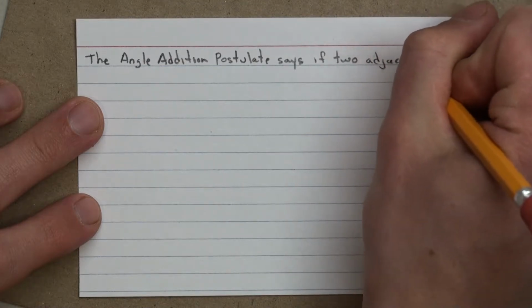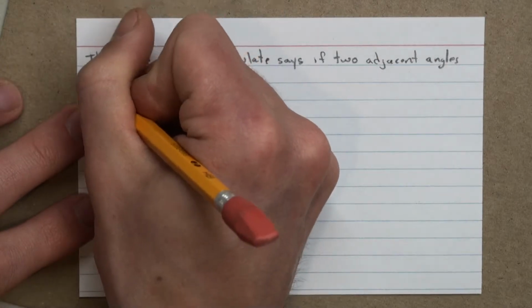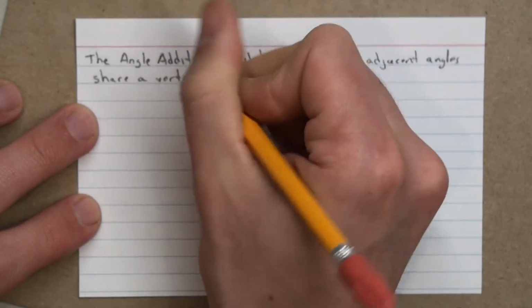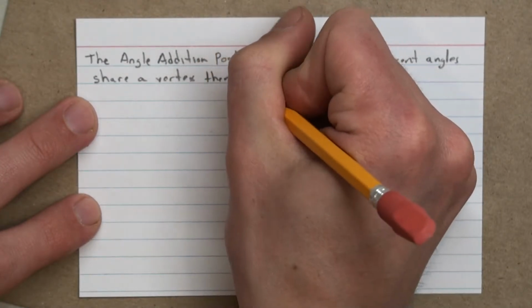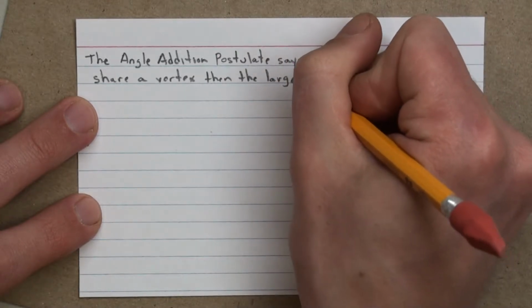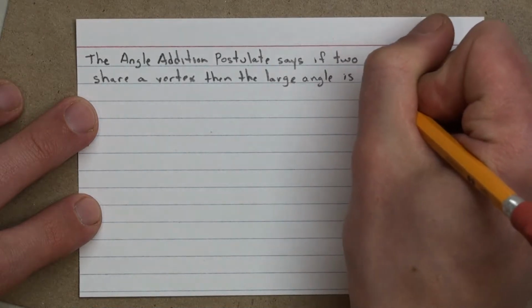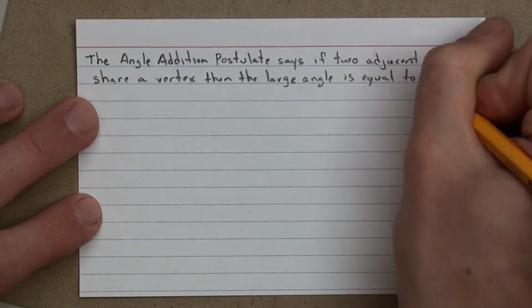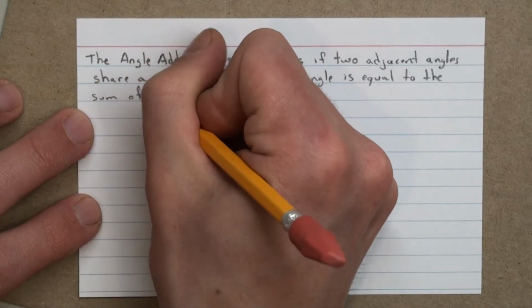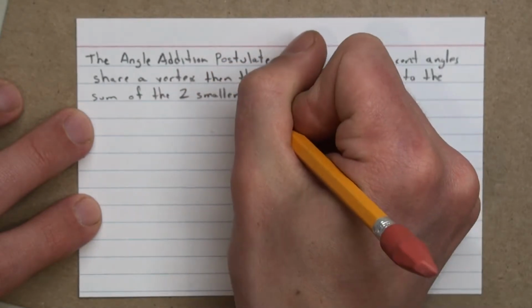If two adjacent angles share a vertex, then the larger angle is equal to the sum of the two smaller angles.